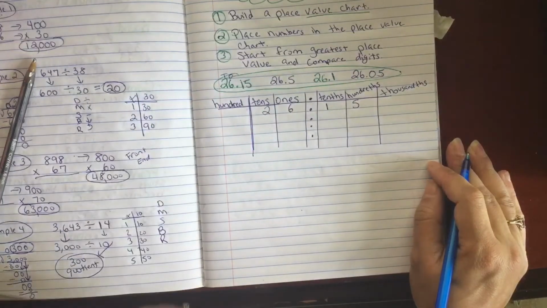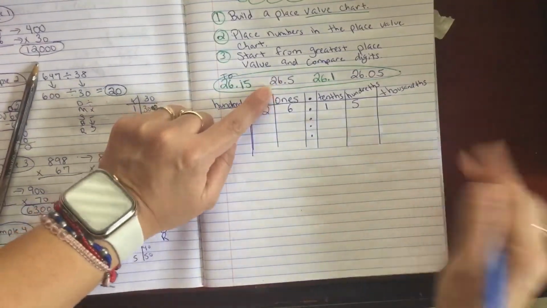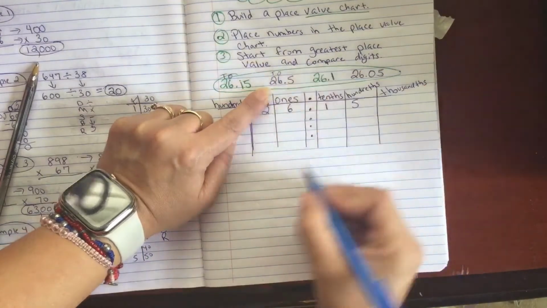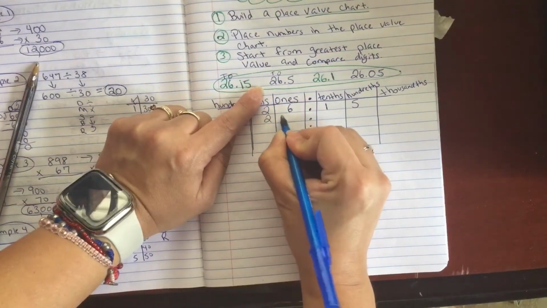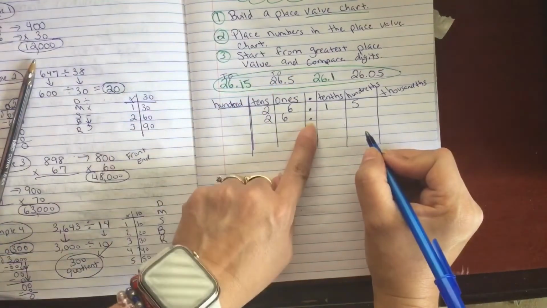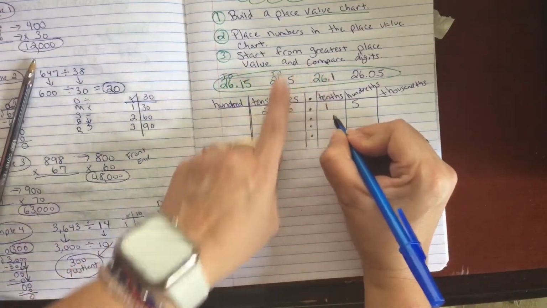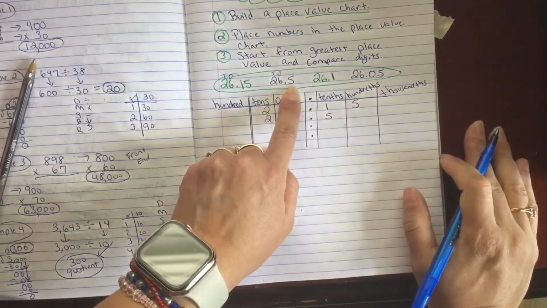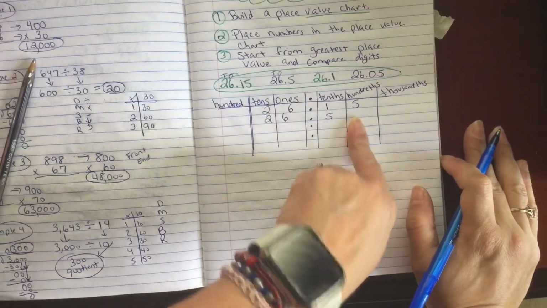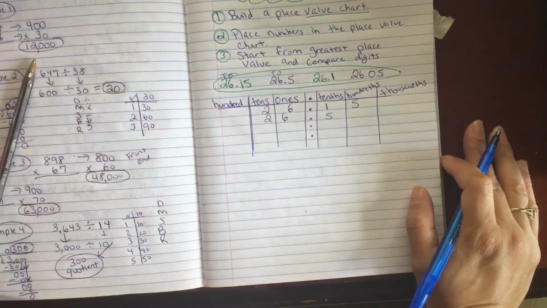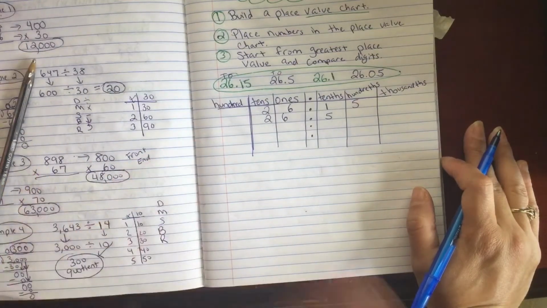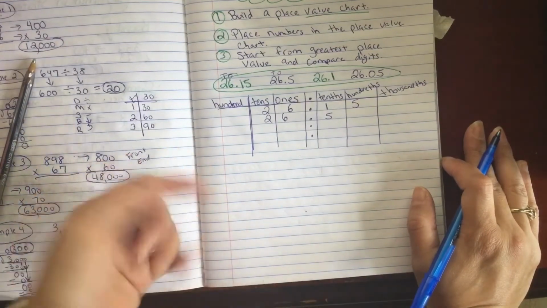Check. First number down. Second number. This is my ones, this is my tens. So again, 26. Here's my decimal. And then 5 tenths. There's 0 hundredths. I could put a 0 or I could just leave it blank. You don't have to put a 0. You could imagine that the 0 is there.